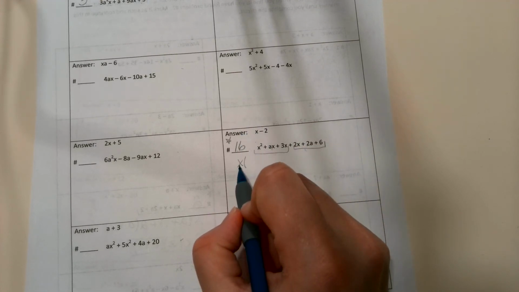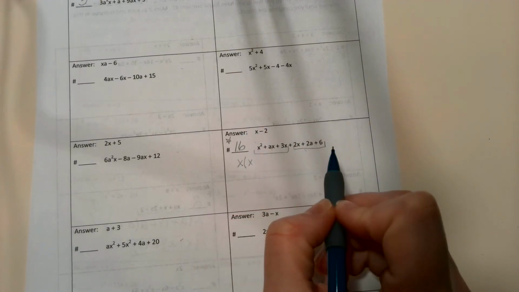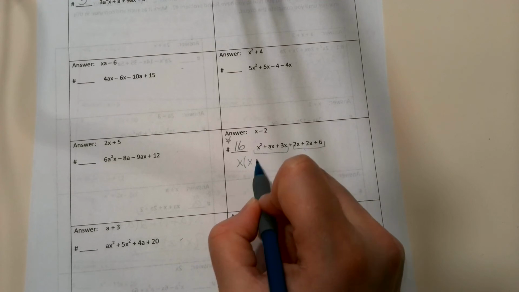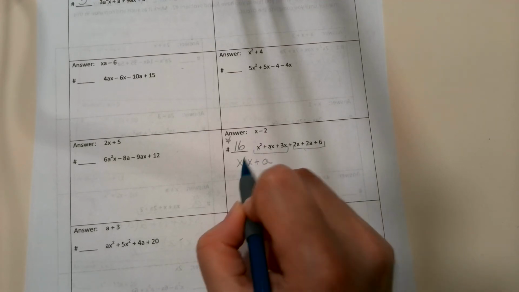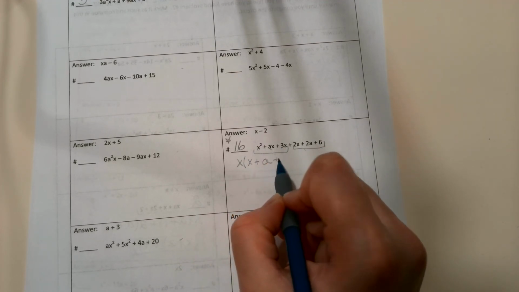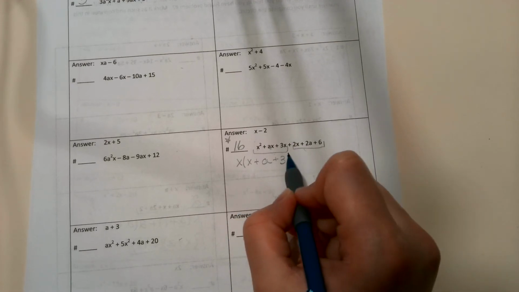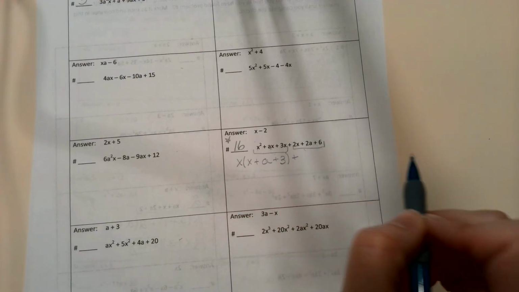So what happens if we steal an x from each piece? X times what is x squared? That's just x. X times what is ax? That'll be a. And x times what is 3x? Plus 3. Okay, hopefully when we do this next one it'll be the same.